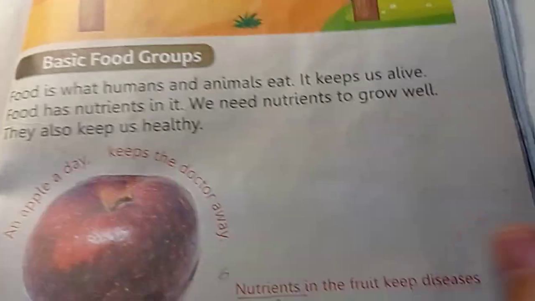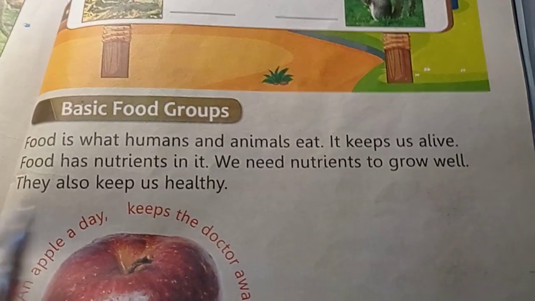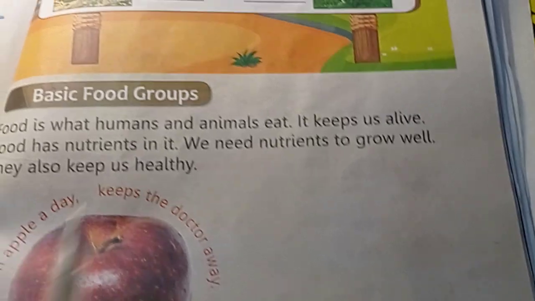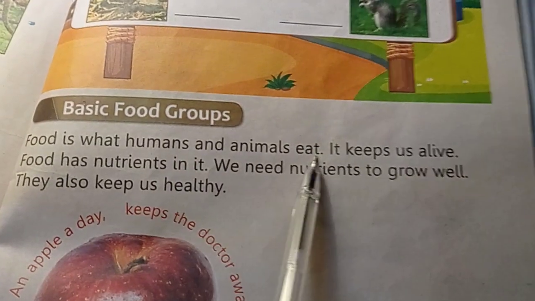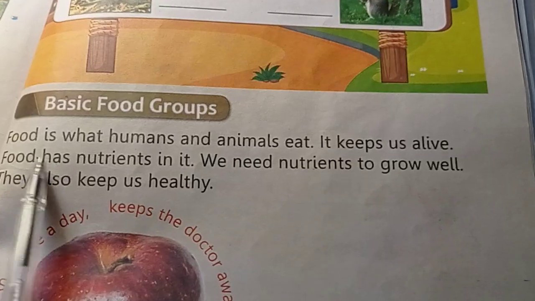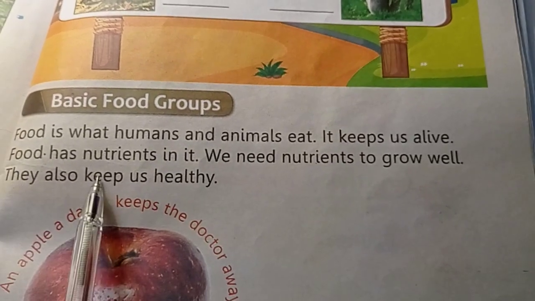Okay. Now, basic food groups. Now we must know what the basic food groups are while we are eating food. Food is what humans and animals eat. It keeps us alive. Food has nutrients in it. We need nutrients to grow well. They also keep us healthy.